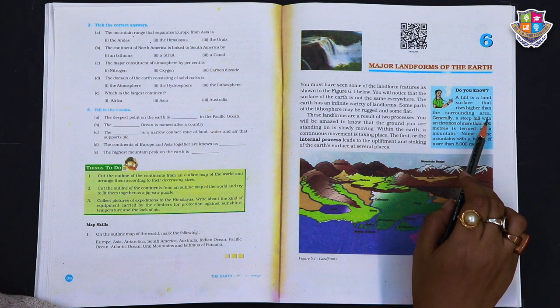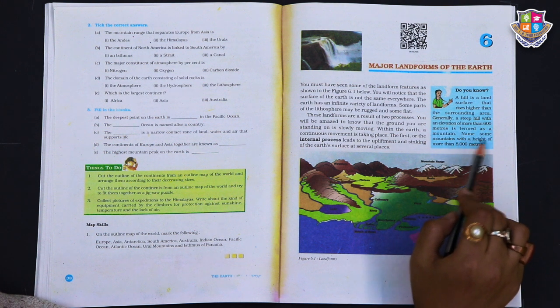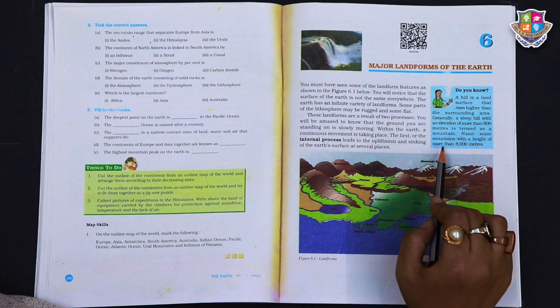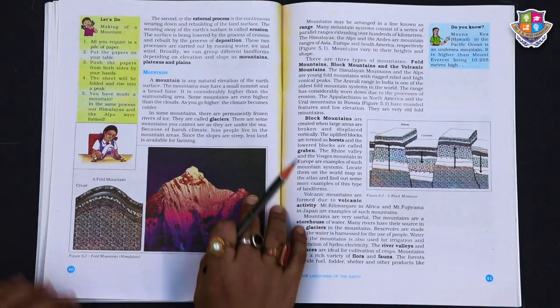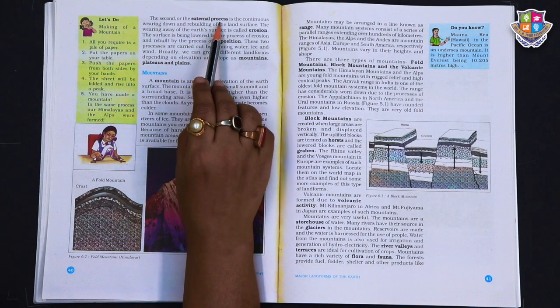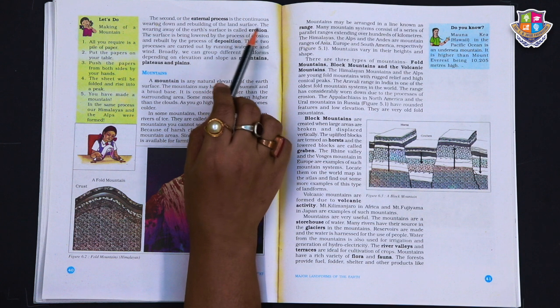Do you know a hill is a land surface that rises higher than the surrounding area? Generally, a steep hill with an elevation of more than 600 meters is termed a mountain. Name some mountains with a height of more than 8,000 meters. So you name them.